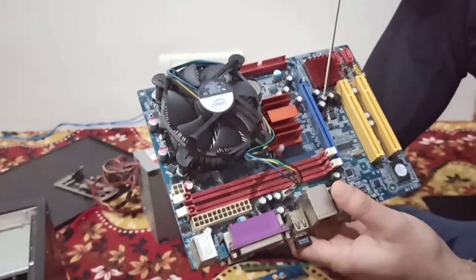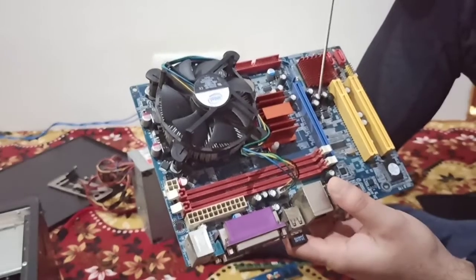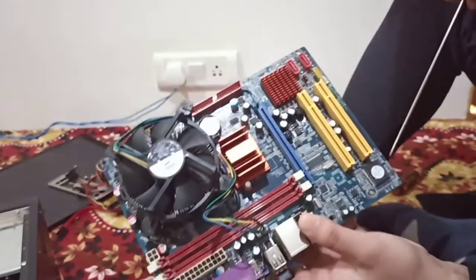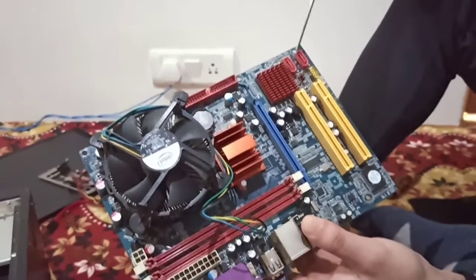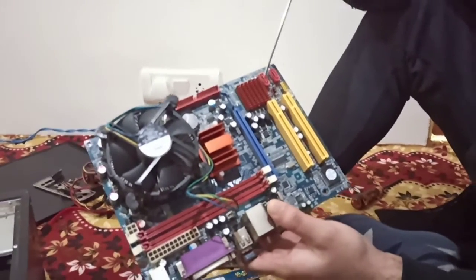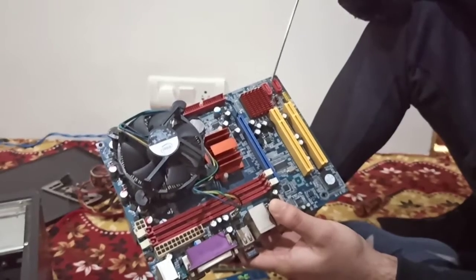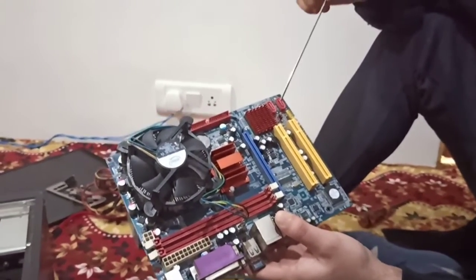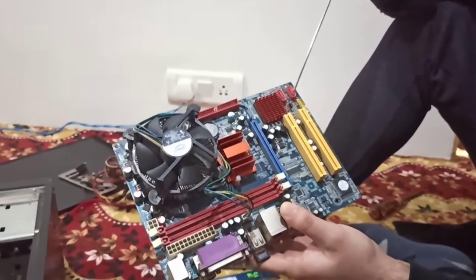These are called capacitors. These black ones are called capacitors. This is an IC, integrated circuit, and these two are called SATA slots. These two slots are used for connecting a hard disk, and the other is used for connecting a CD-ROM.